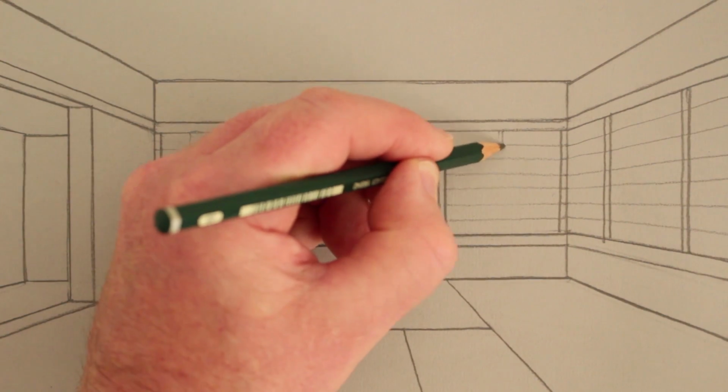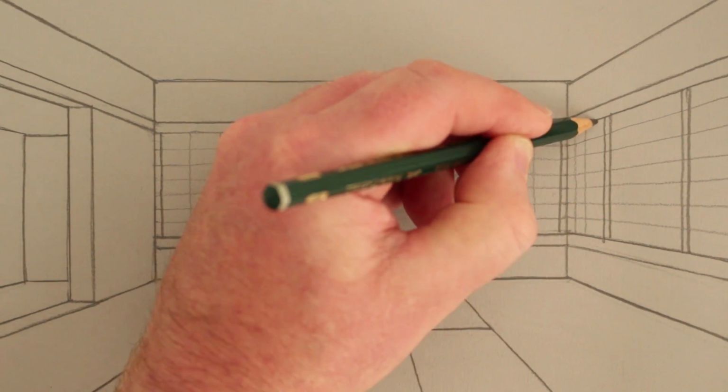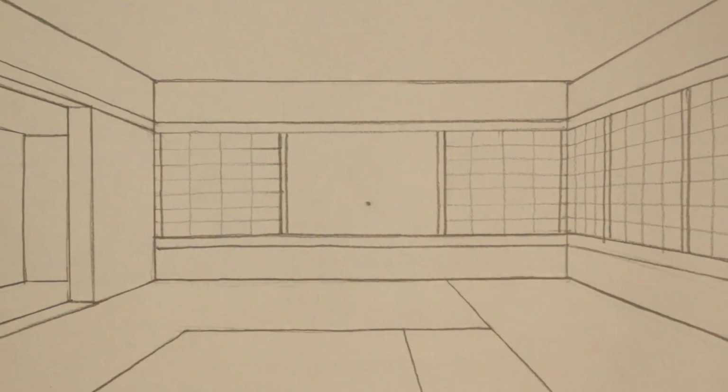And on the right hand side, these new windows will be closer together as they are towards the vanishing point, and further apart, wider apart as they come towards us.